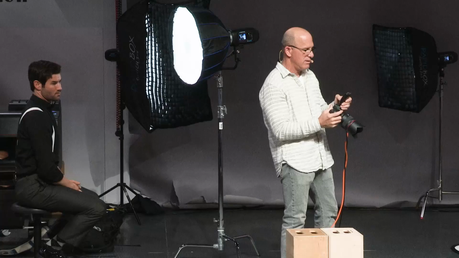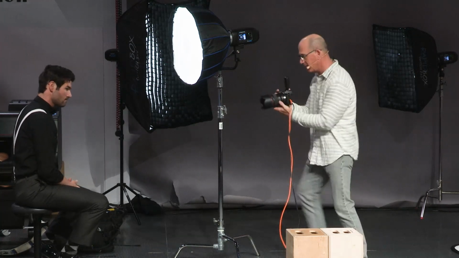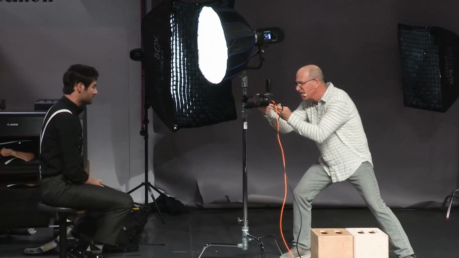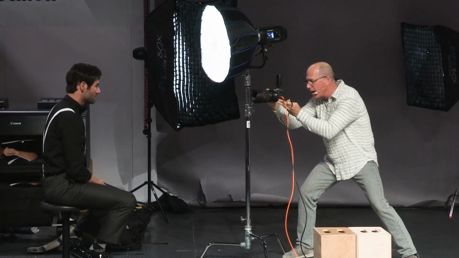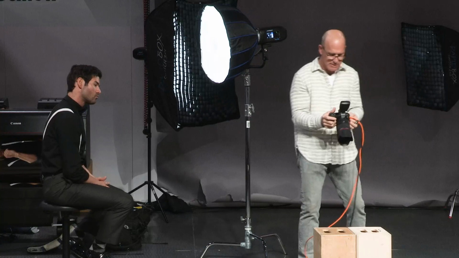Let me turn this. I'm still a little overpowered on him. So let's go down 2.5 stops, somewhere around there. Okay, pull this out, focus. What I want to do is show you how high-speed sync is so incredible. All right, so now I have him lit perfectly.